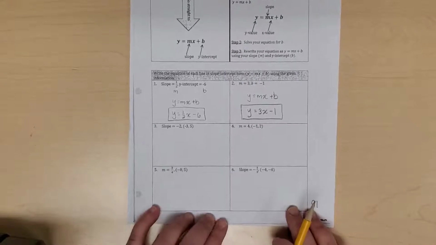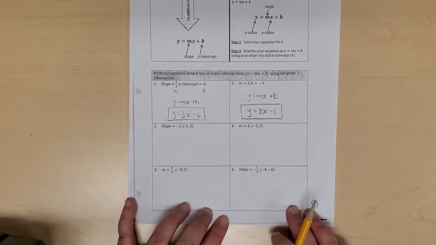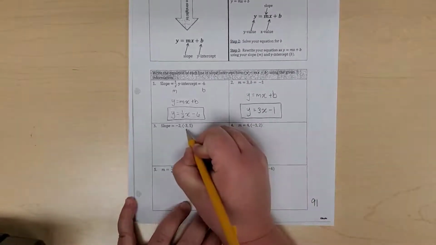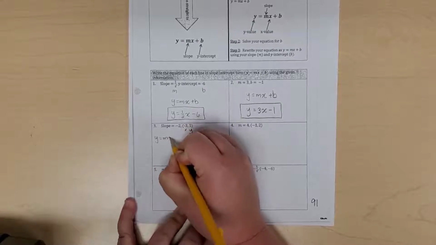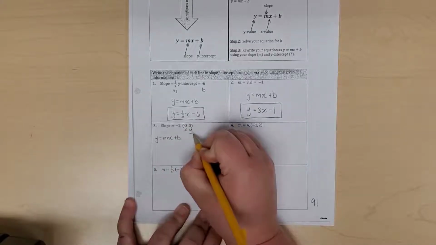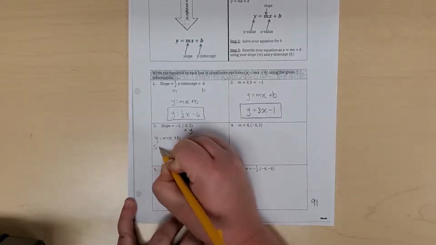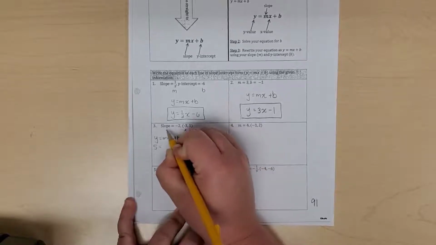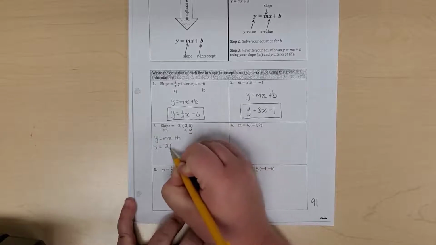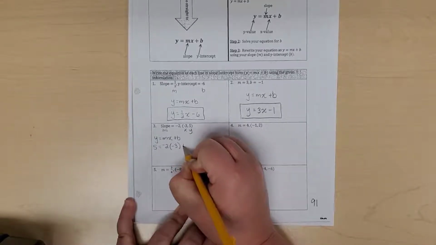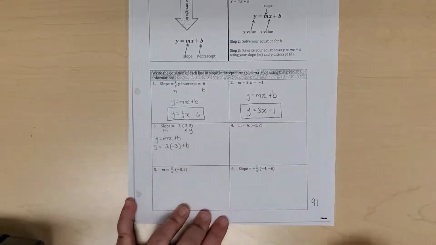Now we switch it up here with number 3 when we give you the slope and a point on the line. So remember, a point is always x comma y. So I'm going to plug into y equals mx plus b. My y is 5, so I'm going to get 5 equals m, which is my slope, is -2. So I'm going to have -2 times my x, which is -3, plus b. And now I need to solve for b.